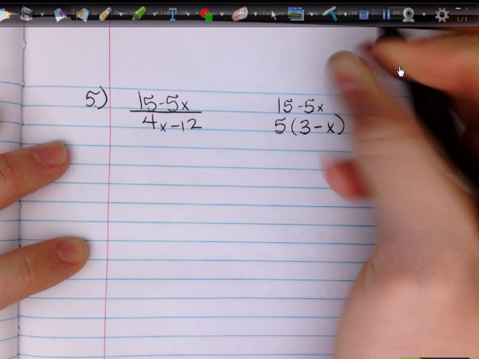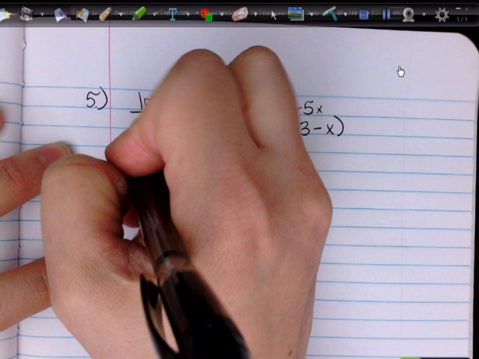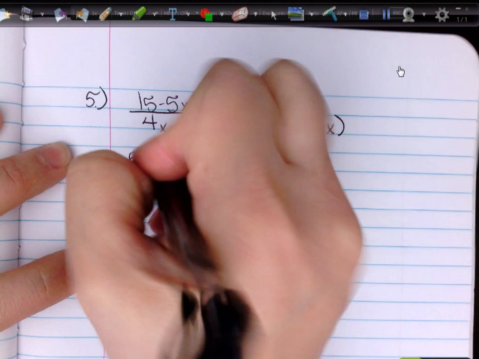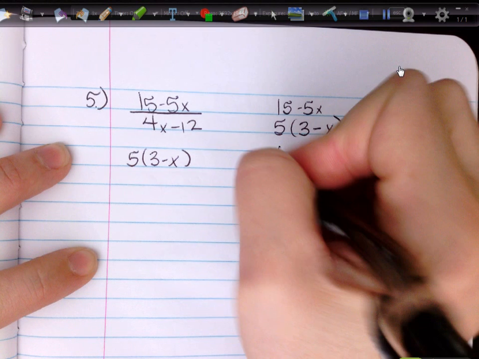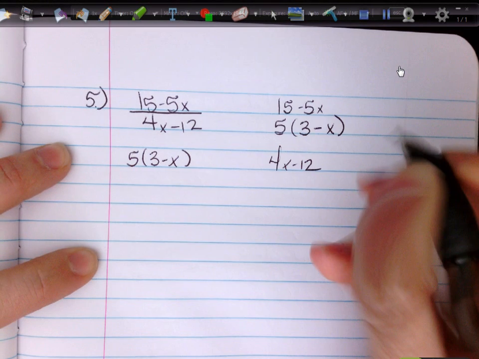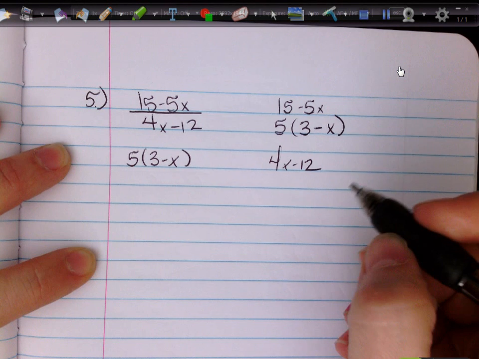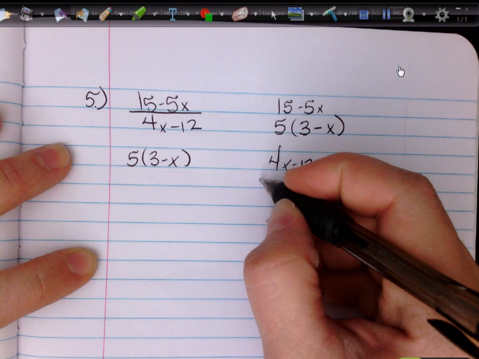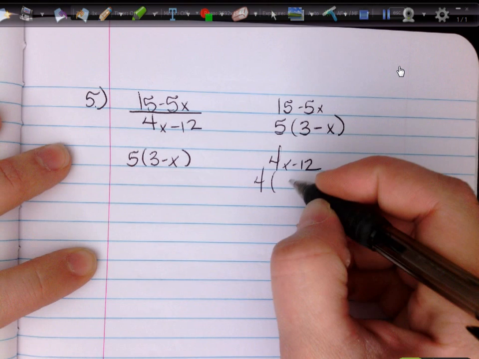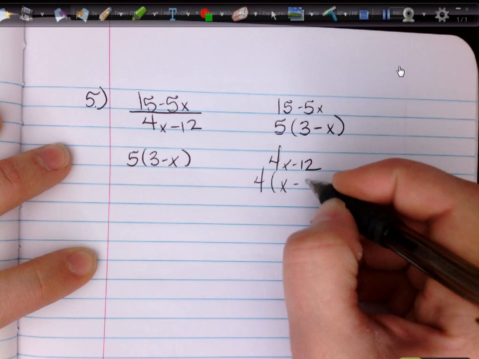And on the bottom, I have 4x minus 12. The GCF between 4 and 12 is going to be 4, so I'm going to factor out a 4, and that's going to leave me with x minus 3.